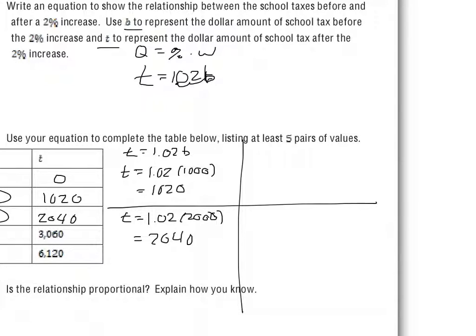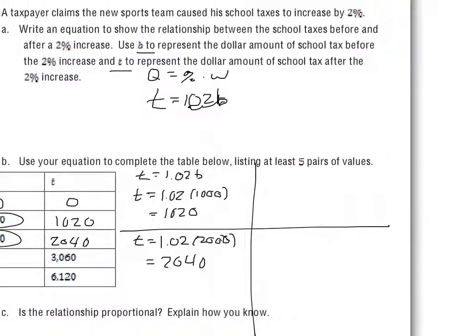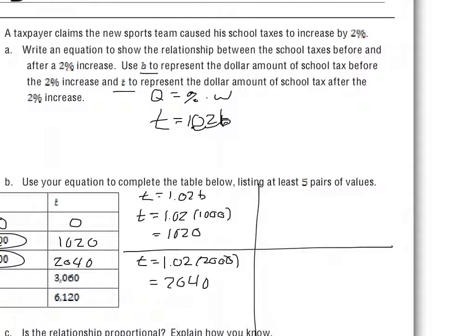And for this one, I'm plugging in for T, so that's going to give me 3,060 is equal to 1.02 times B. So I know to solve this one, I need to divide both sides by 1.02. That's going to give me B is equal to 3,000.